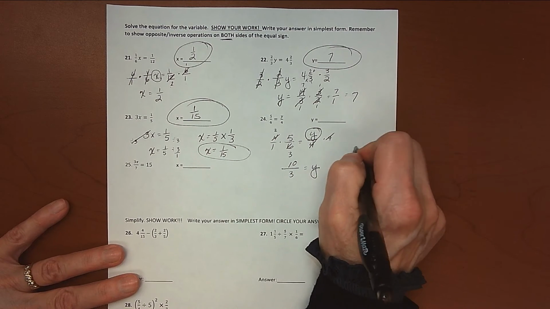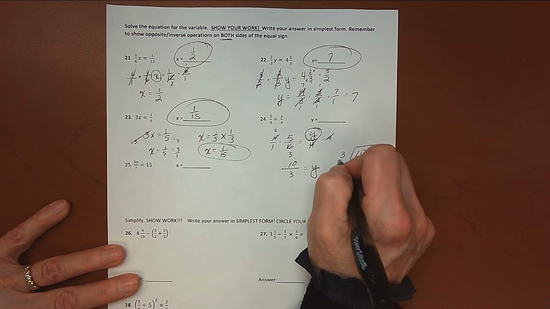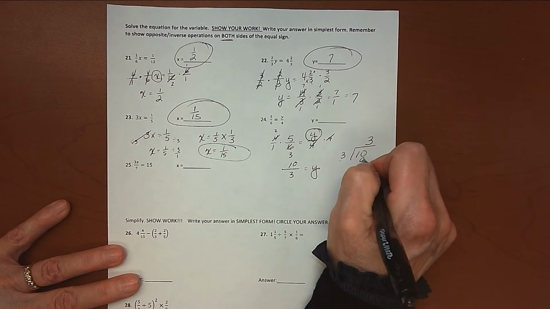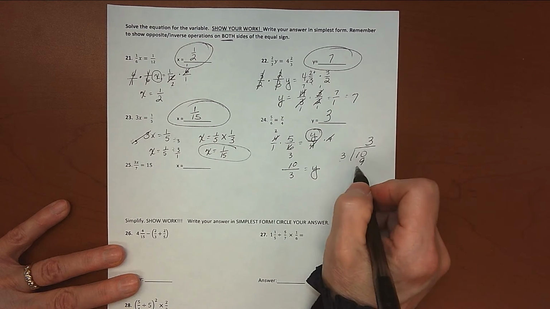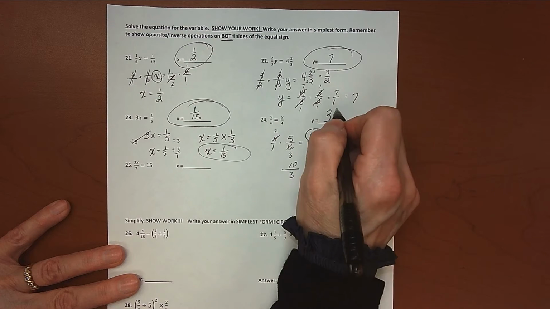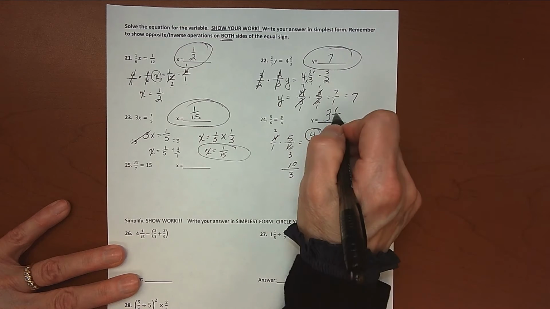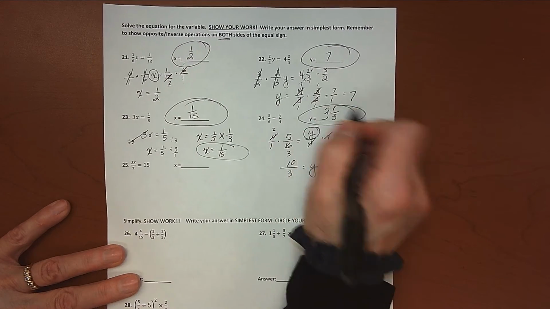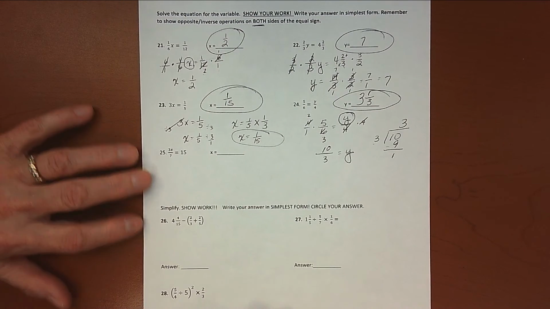That's an improper fraction, so we take our 10 and divide it by 3. 3 divides into 10 3 times, so I know that's my whole number. I do my subtraction, I have 1 left over, that's my numerator, and my denominator is the number I divided by. So y is 3 1/3.